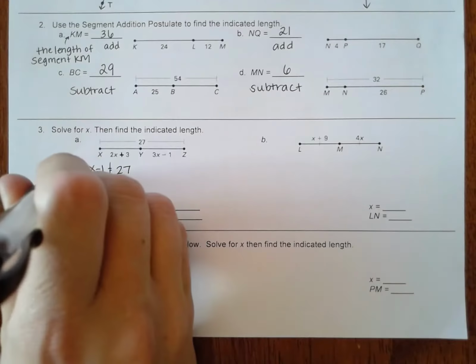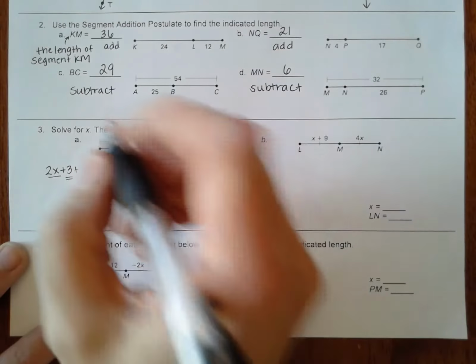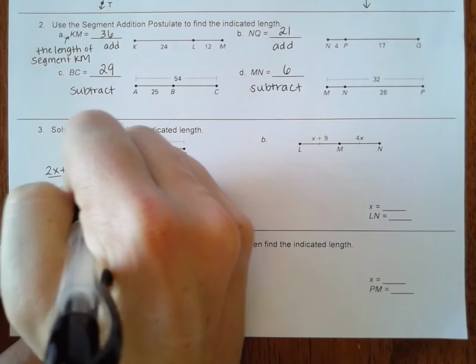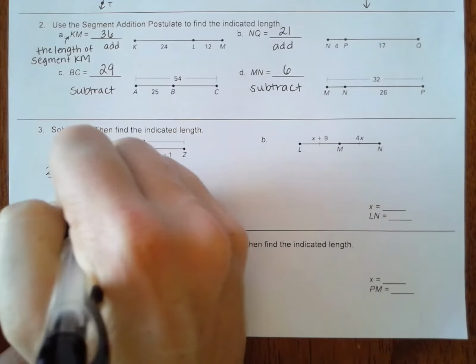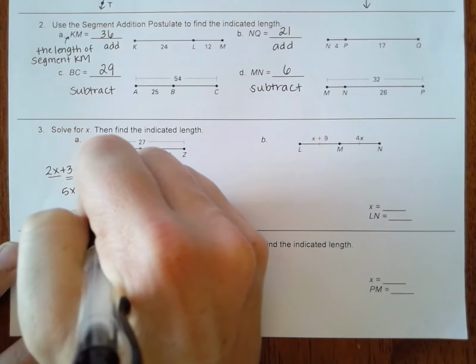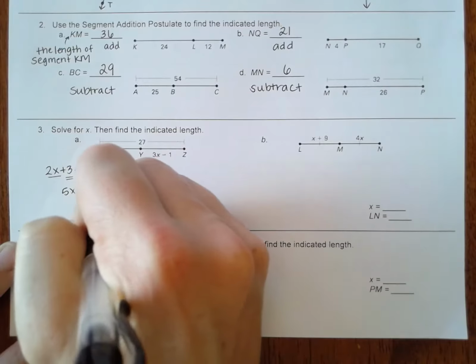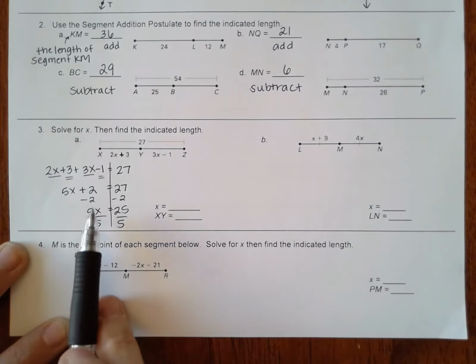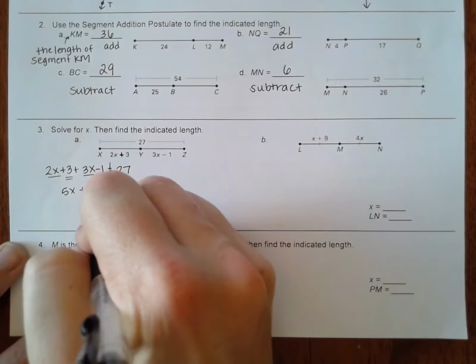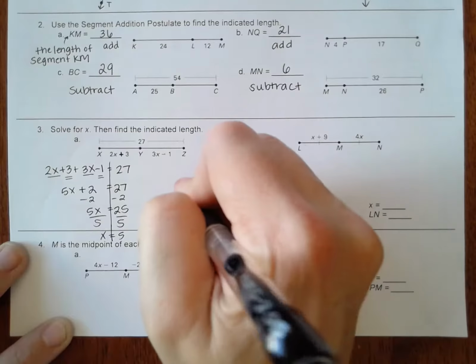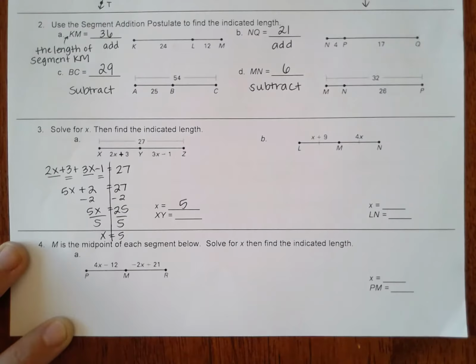So I'm going to combine those like terms and then combine these like terms. So that'll give me 5x plus 2 is equal to 27. And then I'm going to go through and do solving steps to finish and get the x all by itself. So when I go through and I finish solving for x right here, I'm going to get x is equal to 5, which is part of my answer to the question.